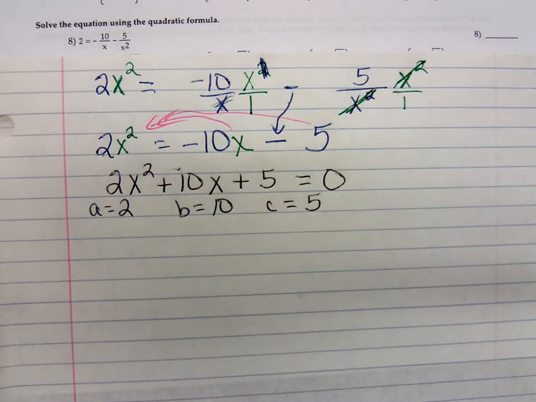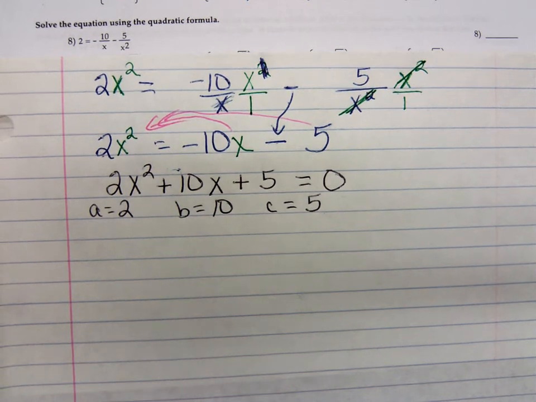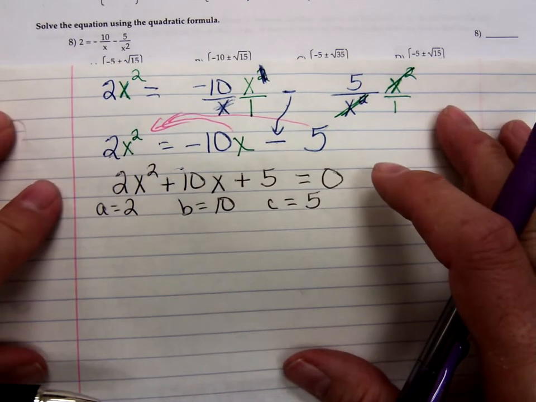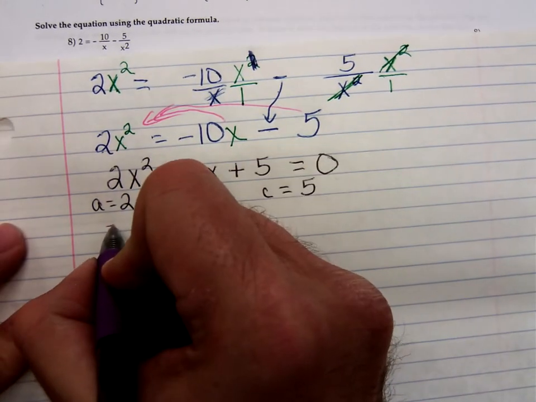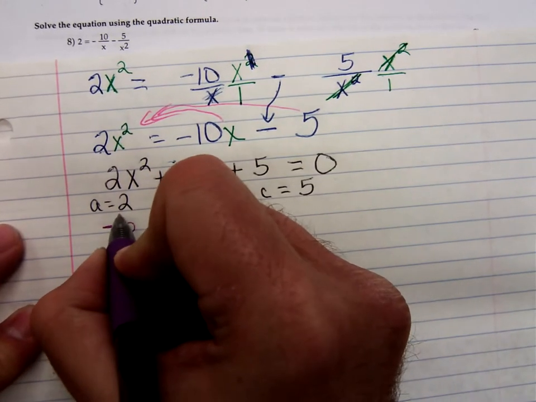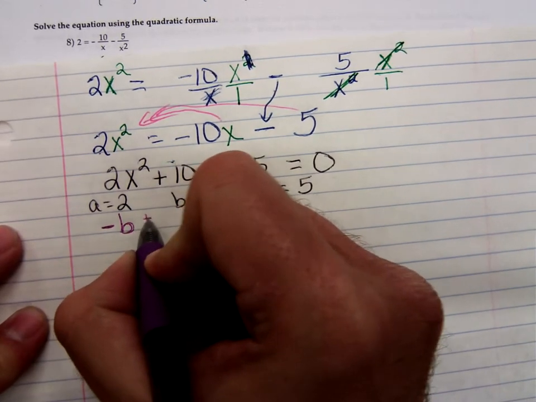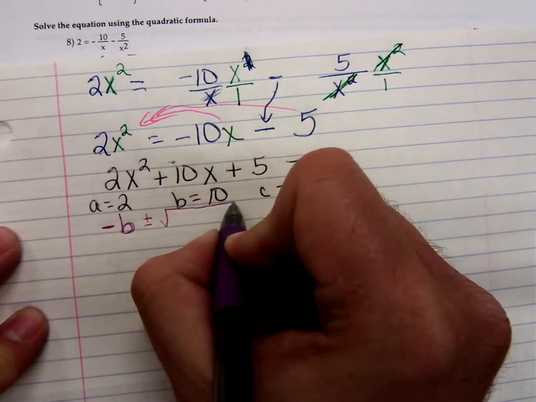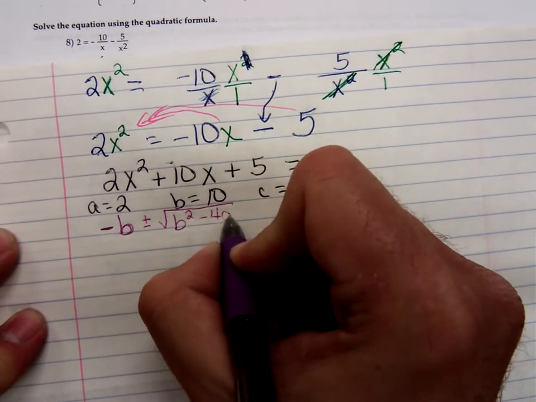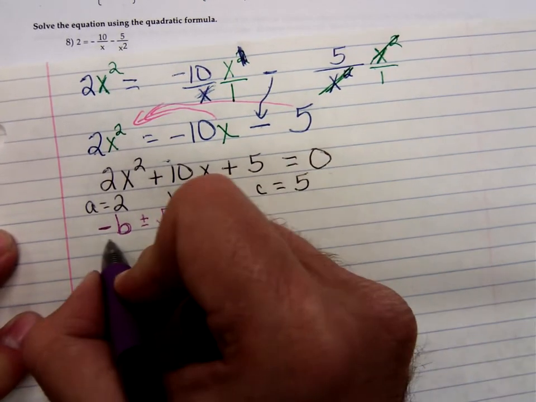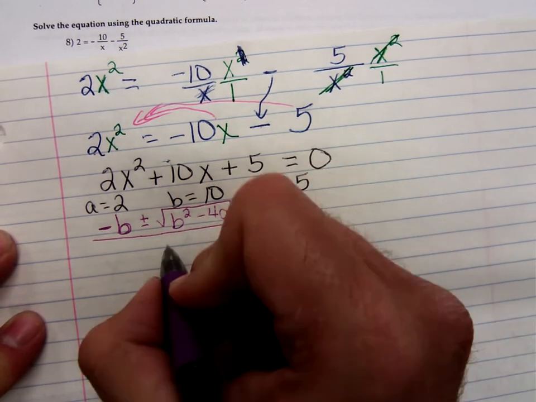I'll go ahead and write out the quadratic formula, and then I'm going to plug in there. What's the quadratic formula? Negative b plus or minus the square root of b squared minus 4ac, all over 2a.